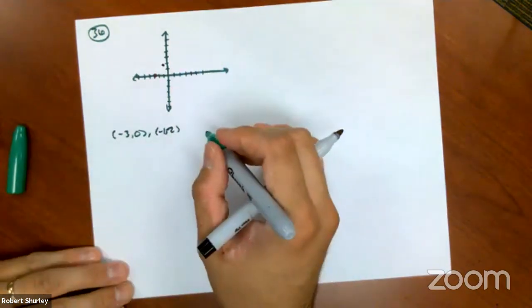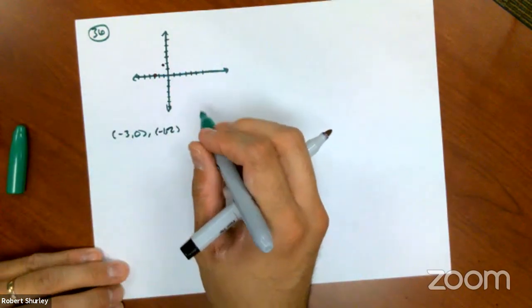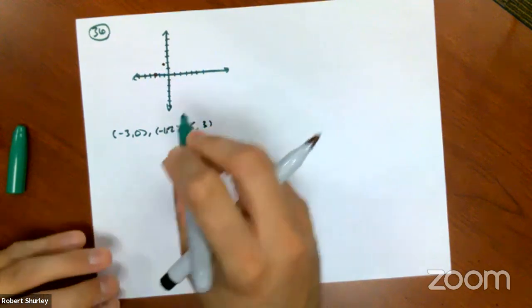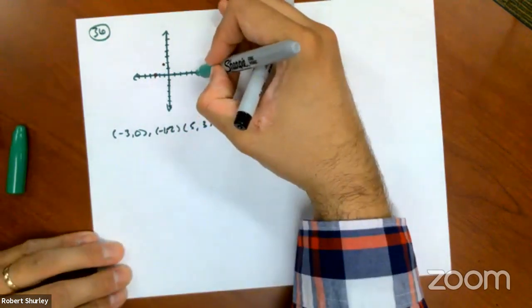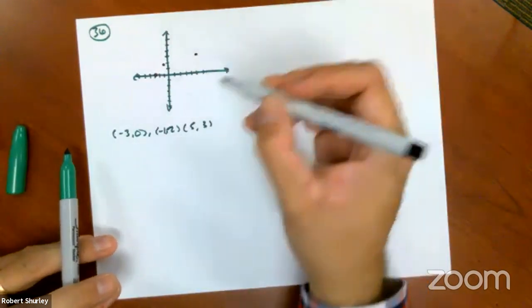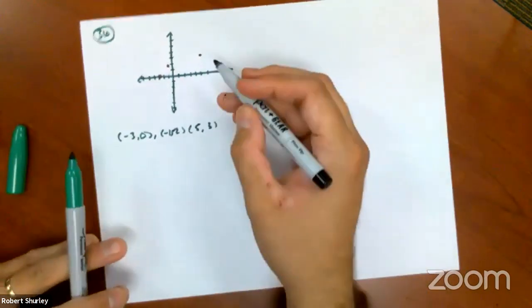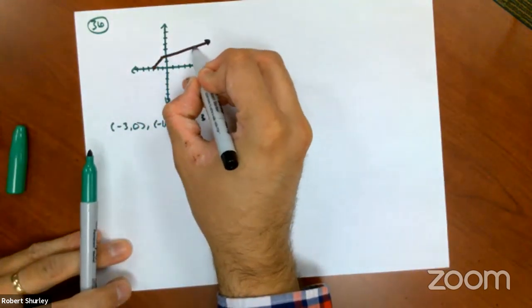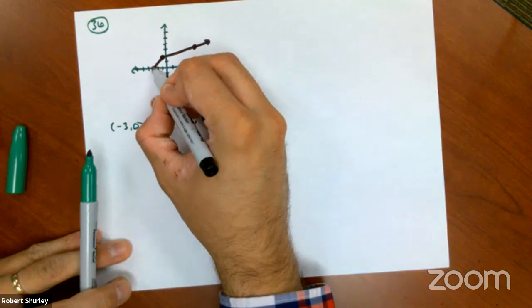And then lastly, it gives us 5, 3. So 1, 2, 3, 4, 5, and then a +3. Now, the difference between this one and the one I did earlier is it connects the dots for us. And it looks like that.